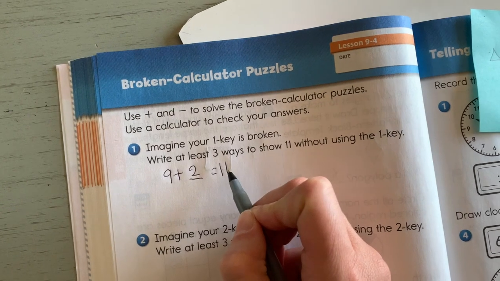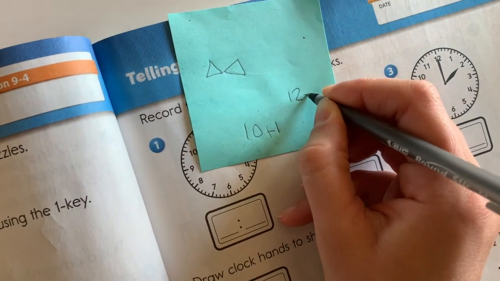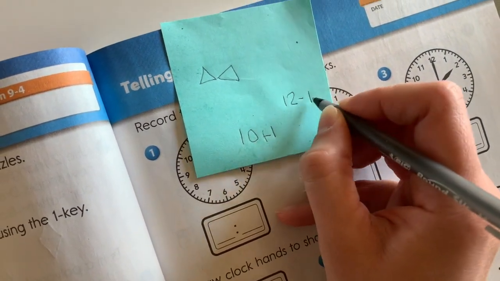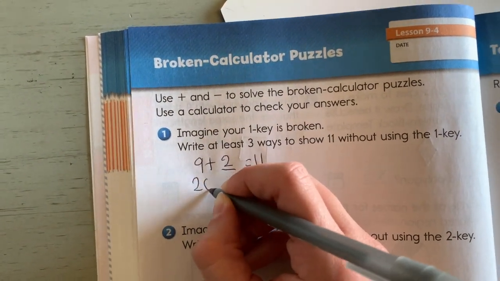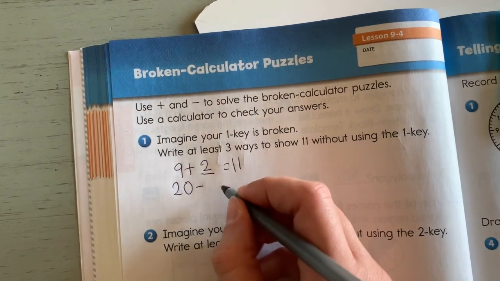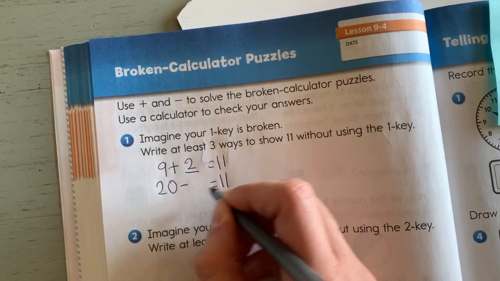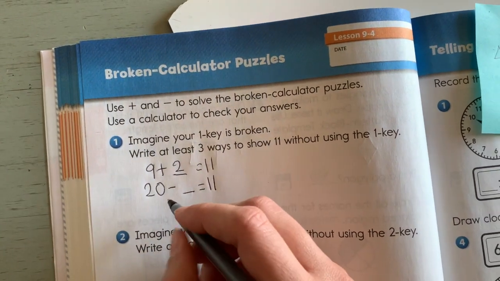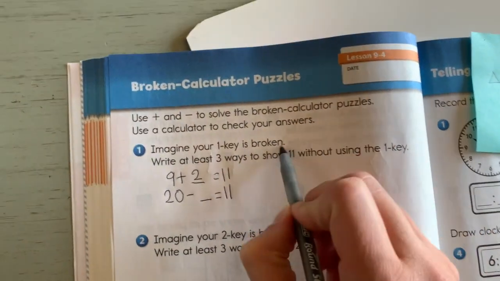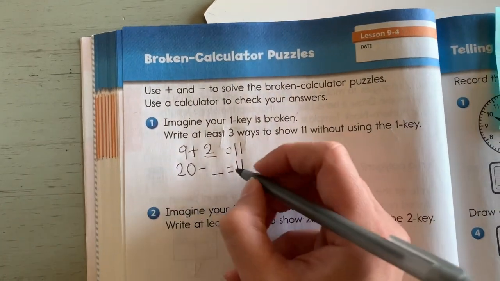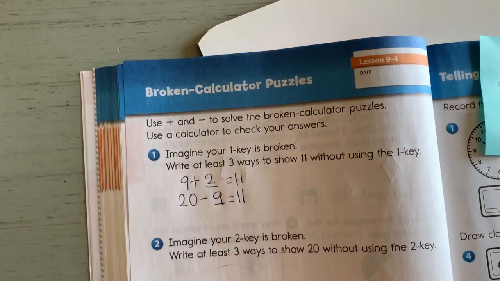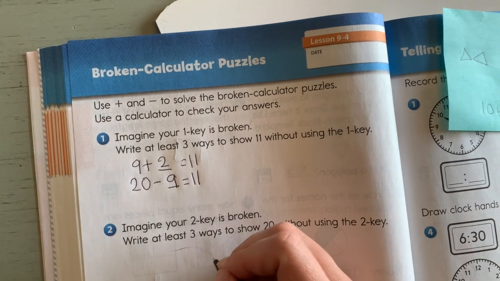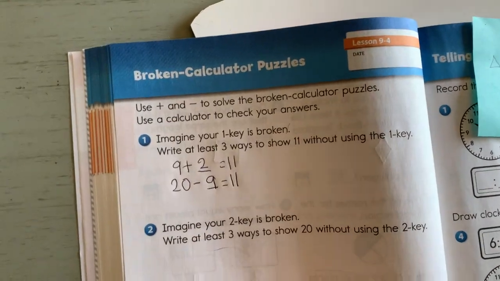Now this one's hard because if I want to do a takeaway problem, I couldn't just do 12 take away 1 because again, I'm using the one key and that's not going to work. But what if I started with 20? How much would I need to take away to have 11 left over? Well, if I go to my number line and I start at 20 and I hop back to 11, it's going to be 20 minus 9. So that's 2 ways.